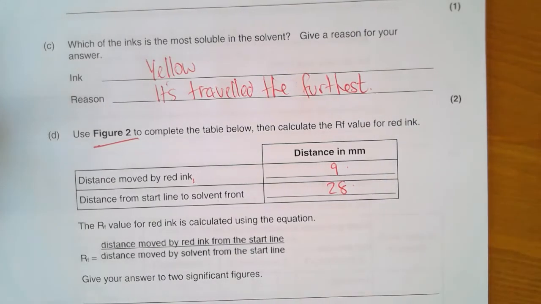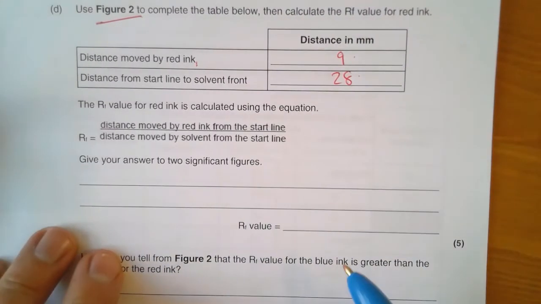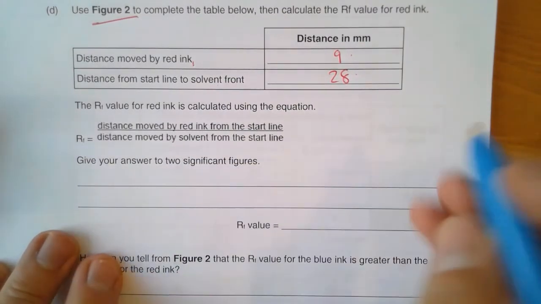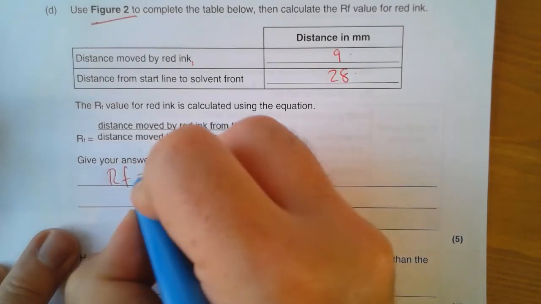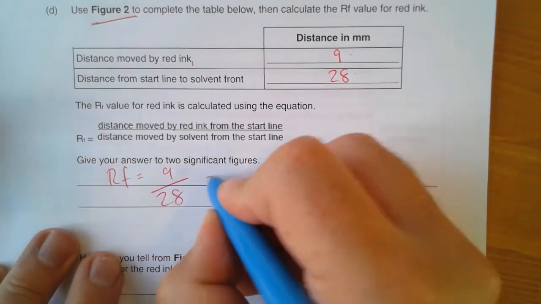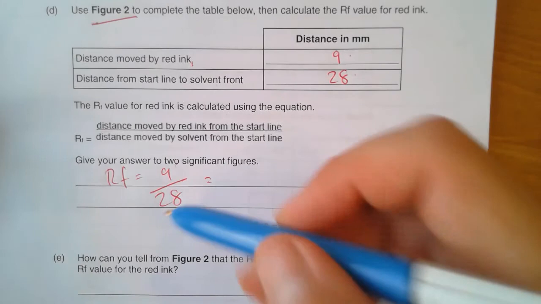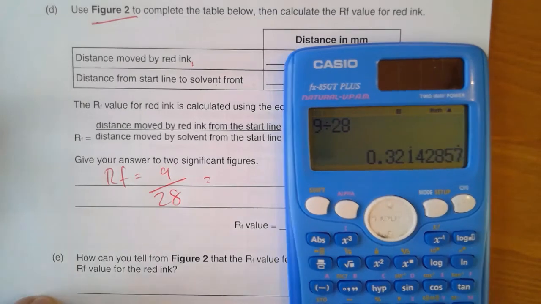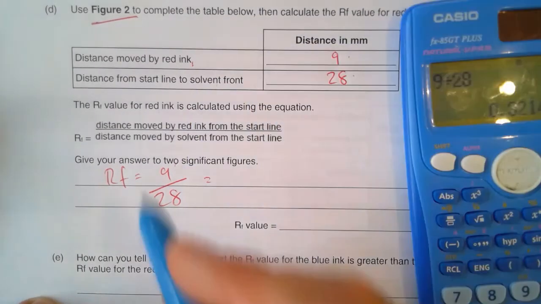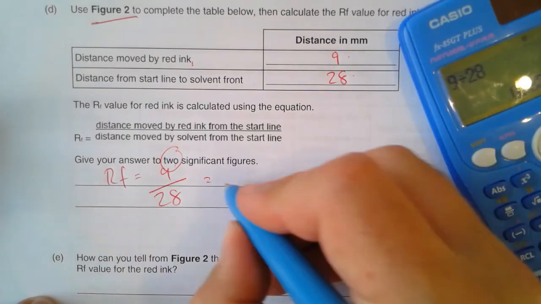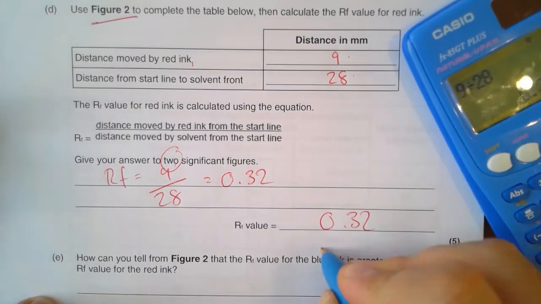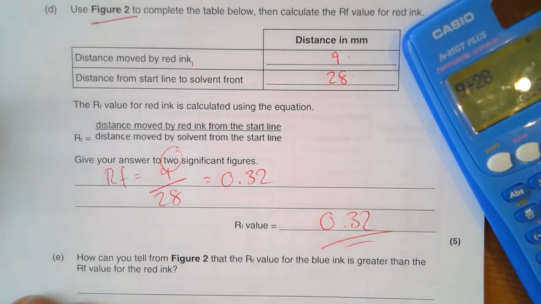To work out our RF value, it's been very nice in this paper. It's given us the equation: distance moved by red ink over the distance moved by the solvent. So RF is going to be 9/28. Big number divided by a little number. Always remember that if they don't give you the equation. 9/28 is 0.3214. And it's asking for 2 significant figures, so I'm going to give it as 0.32. And again, write it down here just to be on the safe side, to show the examiner.